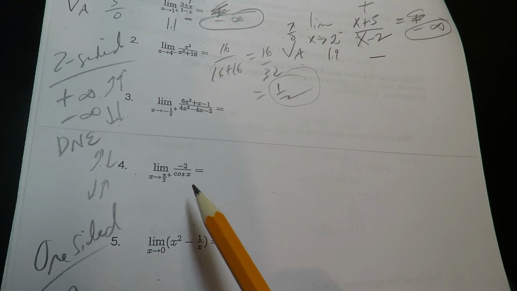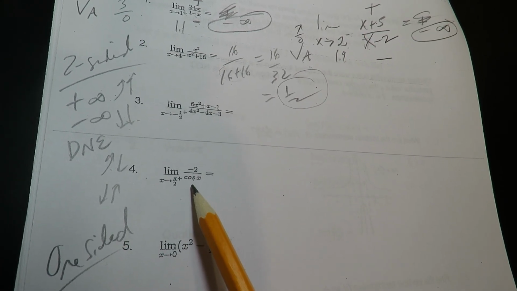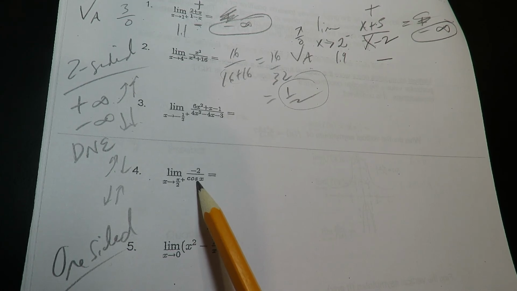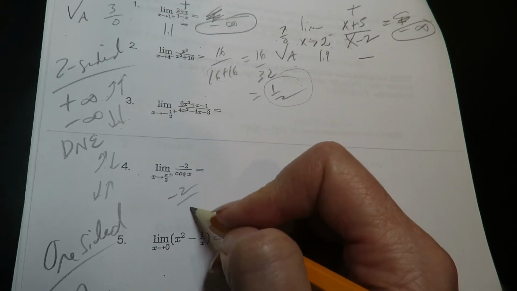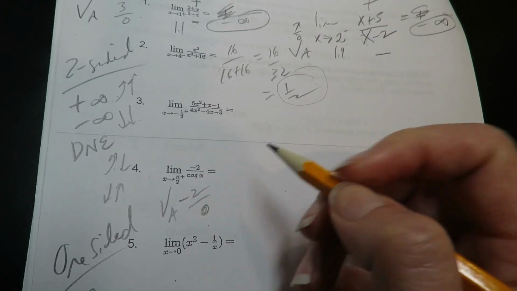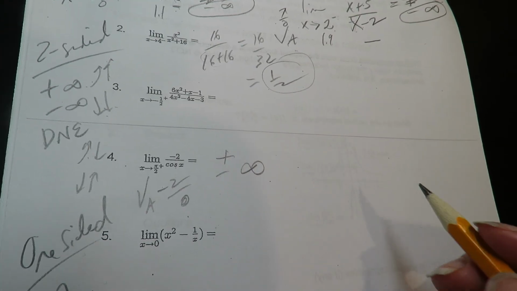Let me hit down to this one, just because that's going to take me a long time to crunch all that out. Okay, this one, you're going to plug in pi over 2. Now, when you plug pi over 2 in a cosine, that's a number over 0. So we're hitting a VA. This is one-sided, so the answer is positive or negative infinity.